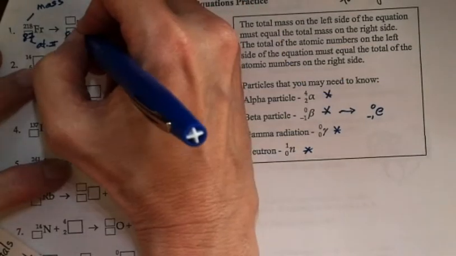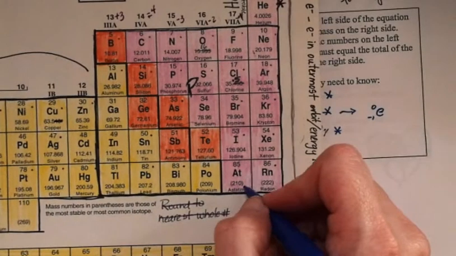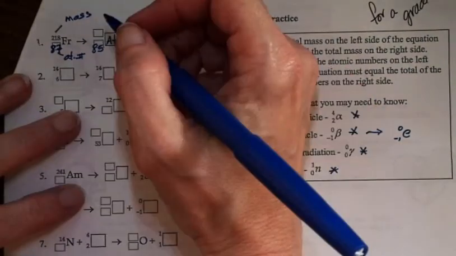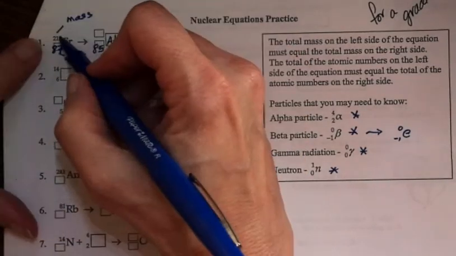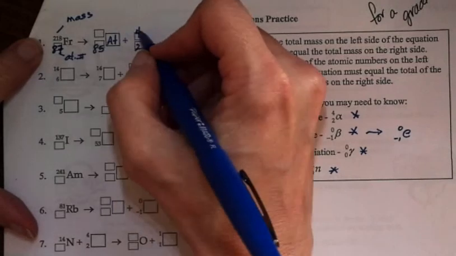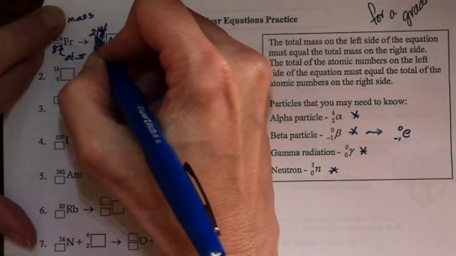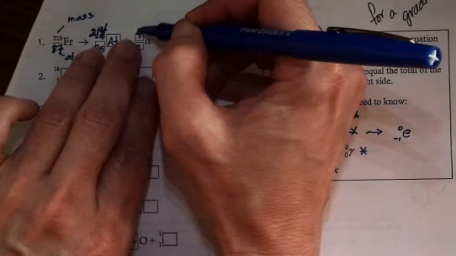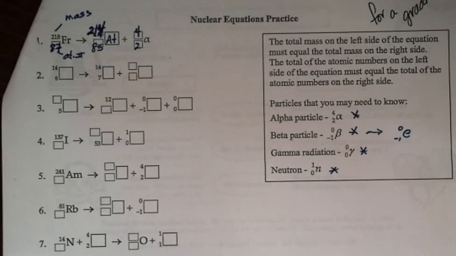But we don't know what the mass number is. We can look on our periodic table and say, well, it's somewhere around 210, but we need to know not the average, we need to know the actual. So that means these top numbers up here have to add up to 218. So 214 plus 4 is 218. So this top number is 214. So if you look again, 214 plus 4 is 218. 85 plus 2 is 87. That's how you balance them. Really simple, straightforward. It's actually much easier than balancing regular chemical reactions.